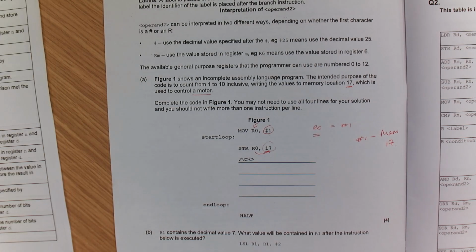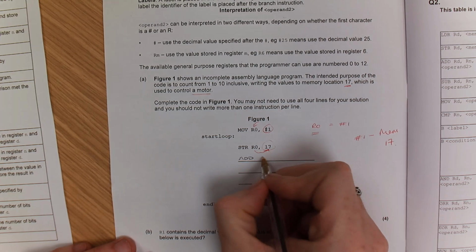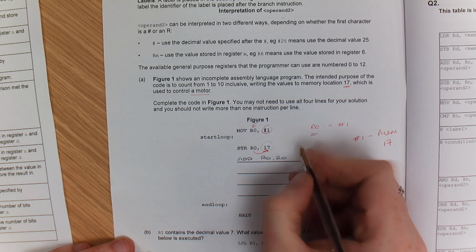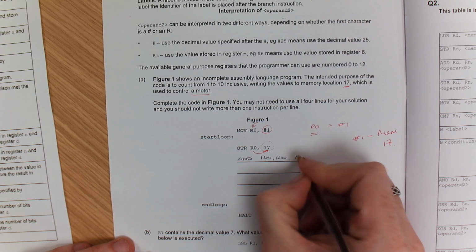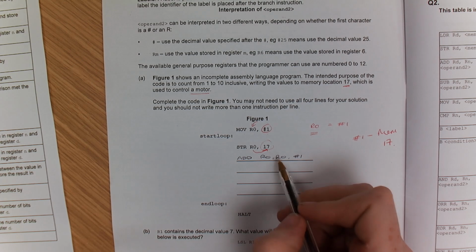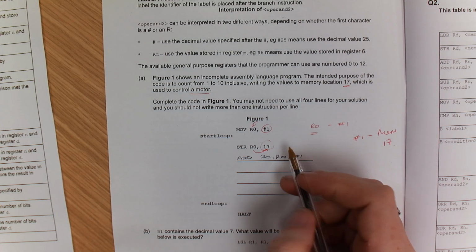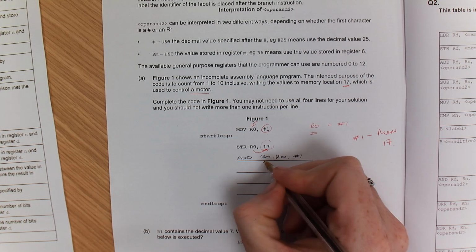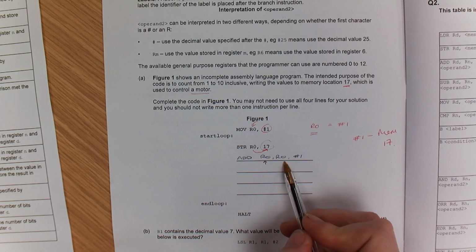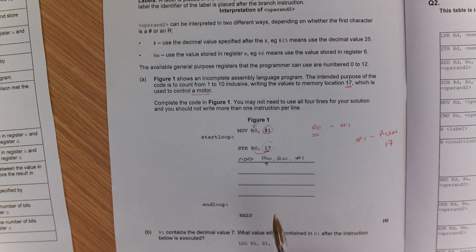In this case it doesn't really matter because I just want to add it to itself, so I can use R0, and then hashtag 1. Because then what that does is store the result here. That's where we're storing the result. That's what we're adding to. So you just have to pay close attention.